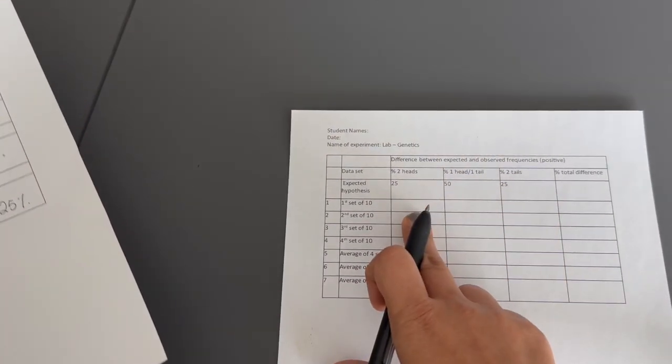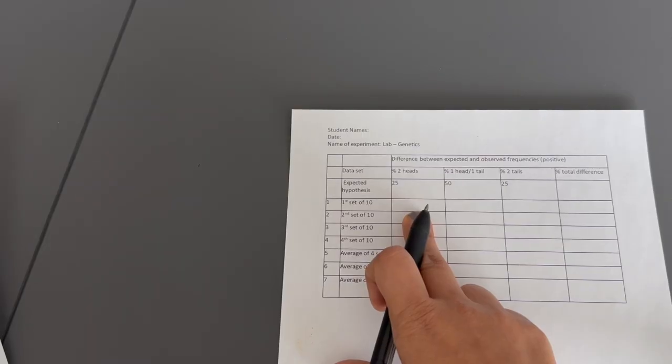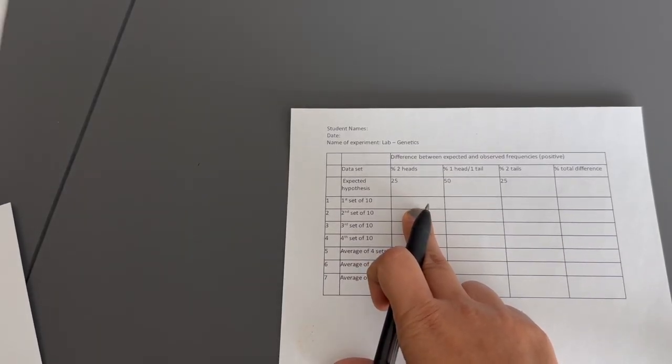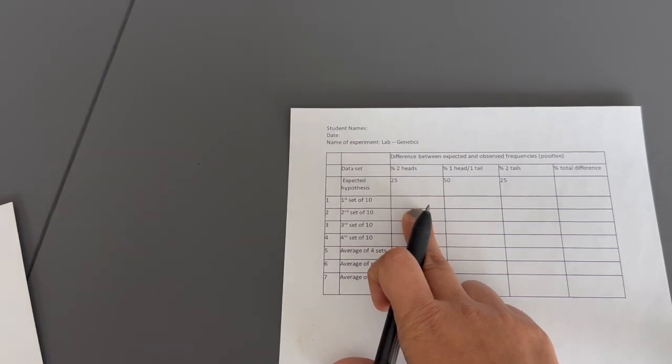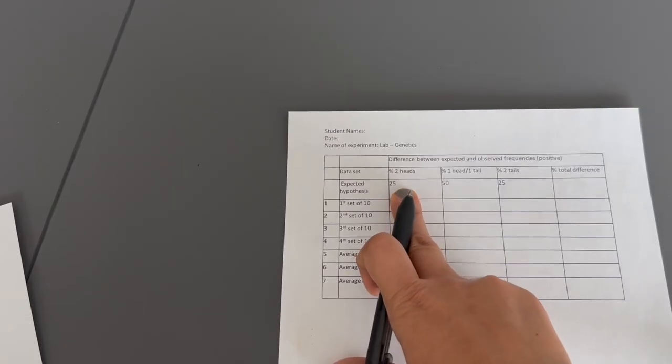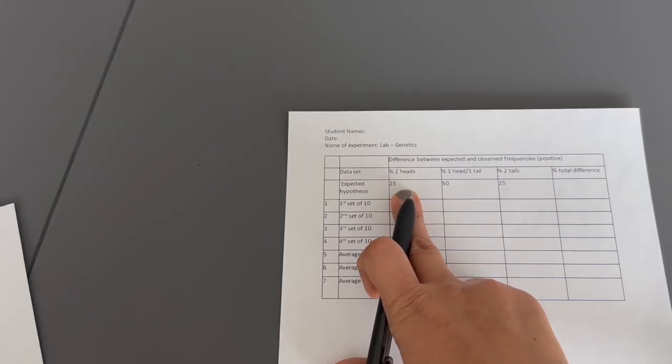We want students to give a positive number, which they calculate by taking the larger number minus the smaller number, so they subtract the observed and expected frequencies from each other to get a positive number.